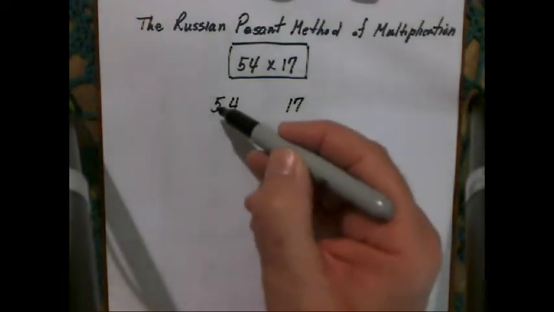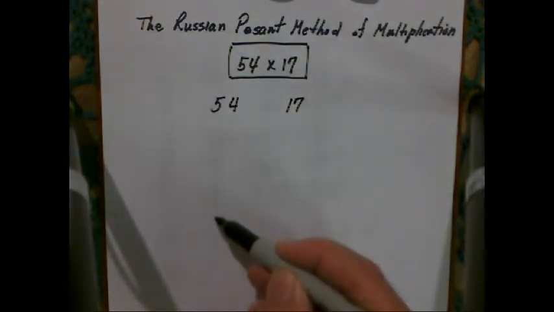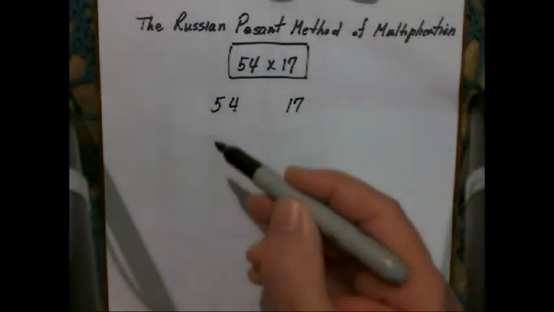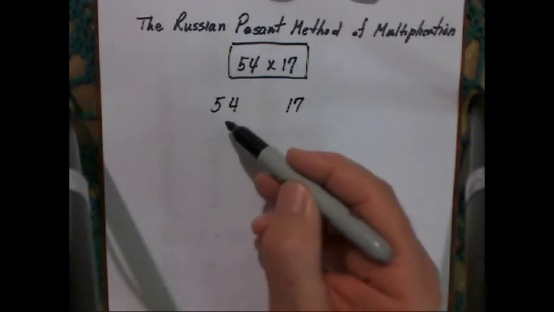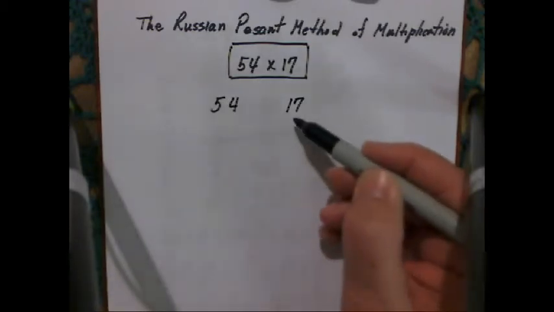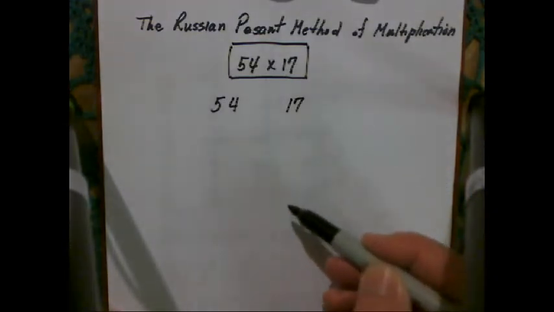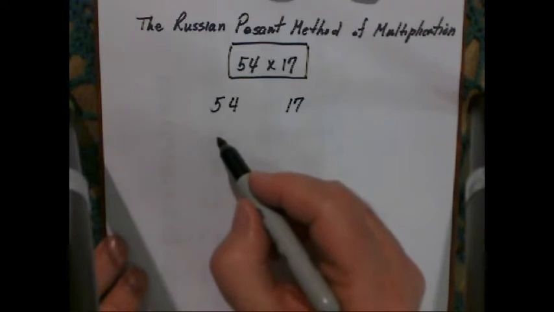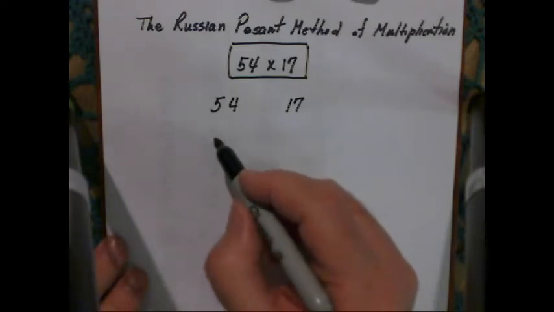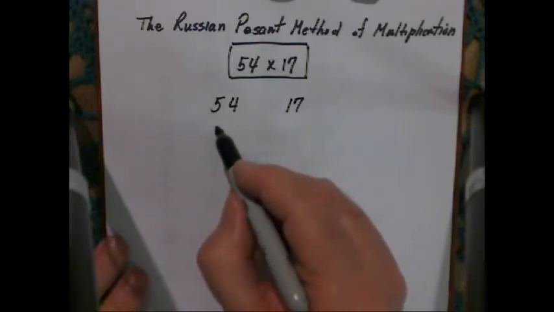Now I'm going to create a column of figures under the 54. Each new figure will be half the figure above it. On this side, under the 17, I'll be doubling 17, so each figure will be twice the number above it. So let's get started now and just see what this looks like. When I have a remainder, I'll throw the remainder away. So this is integer division.